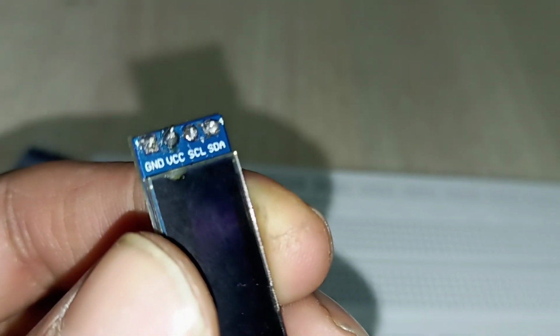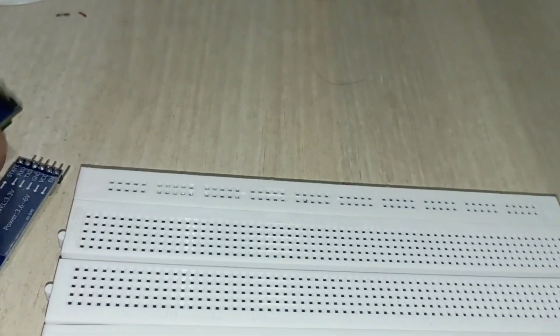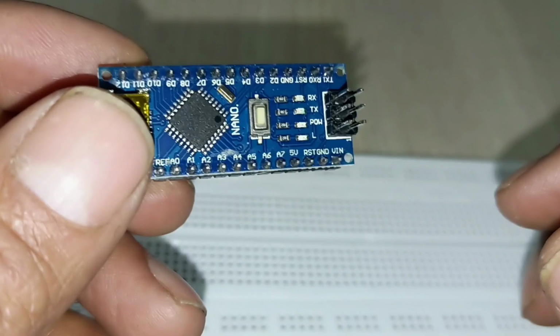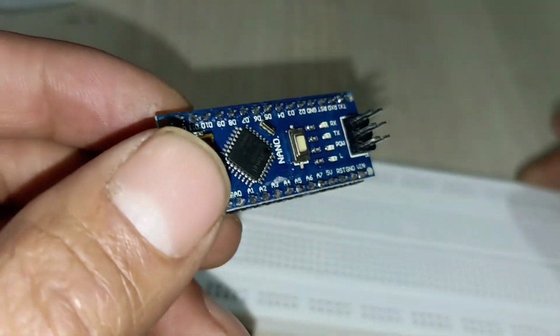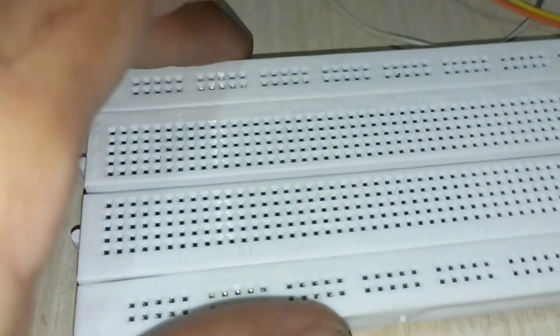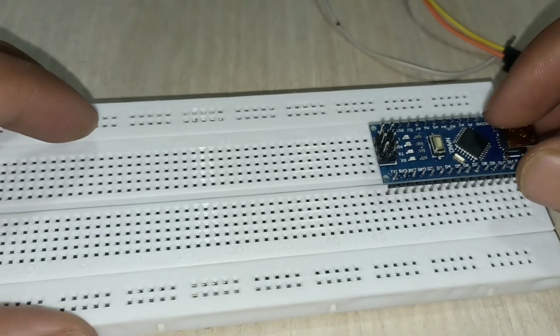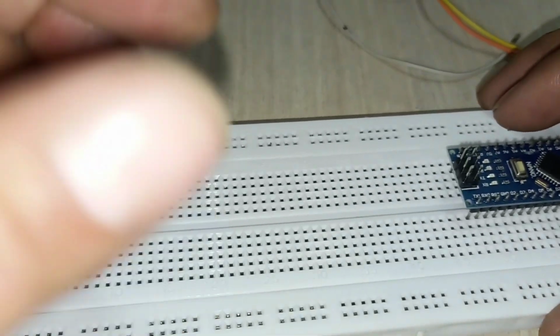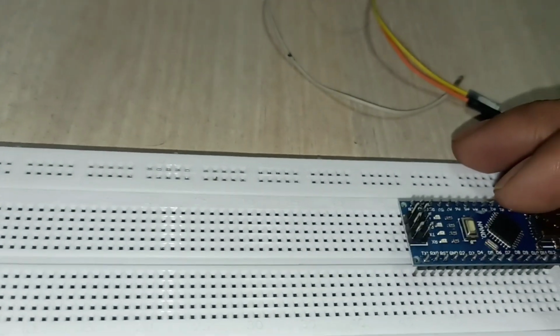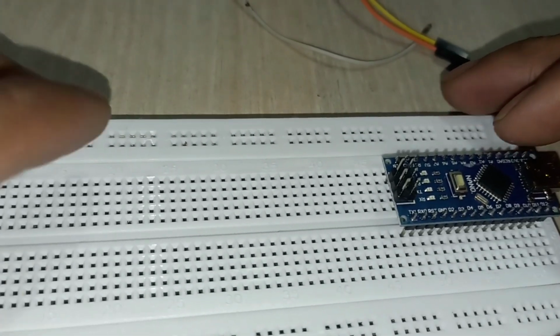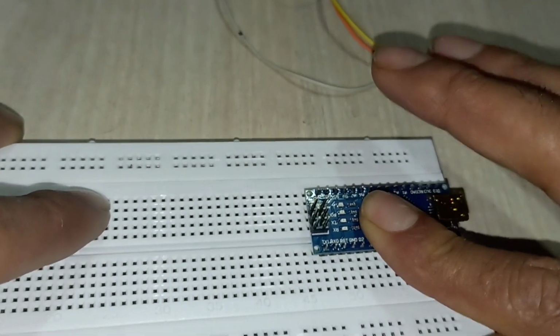the I2C communication. And for this we use this Arduino Nano, a breadboard, and some jumper wires in order to connect with the breadboard. First of all, I will place this Arduino Nano on the breadboard here. So I am placing this Arduino Nano on the breadboard.